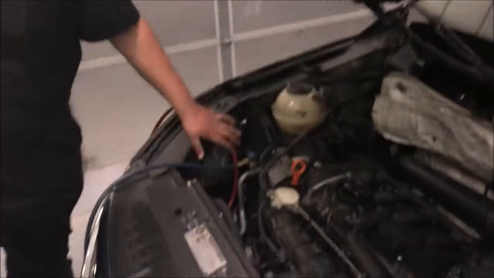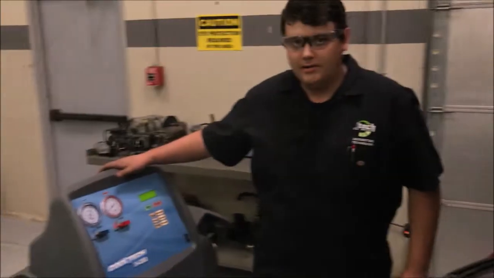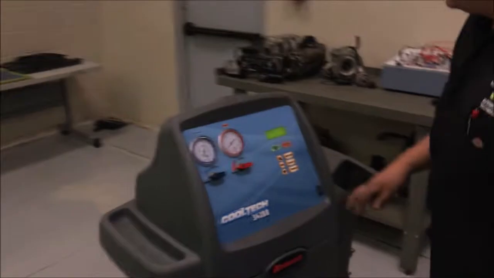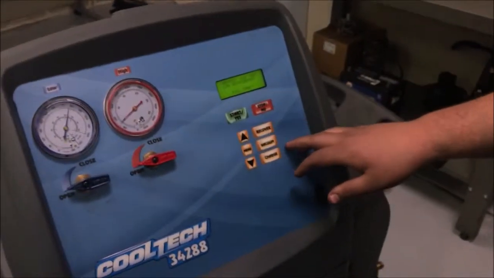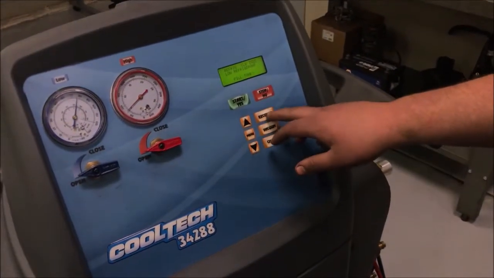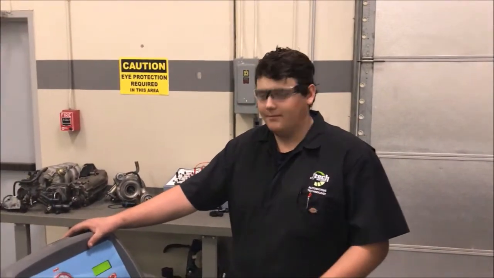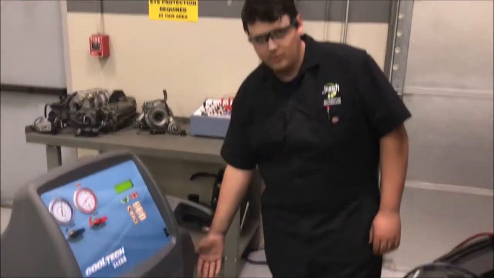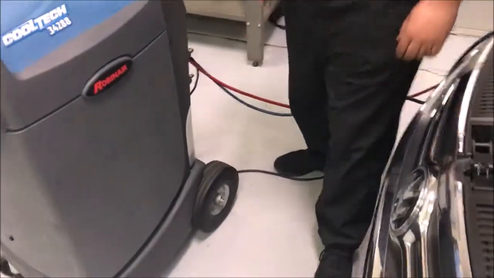Alright, now that this is all connected, we are connected into the system, we are ready to start. So what we're going to do first is recover. So we're going to go onto our machine and recover. Alright, so we've finished our recovery. We've recovered some oil, it's sitting in our drain right now.